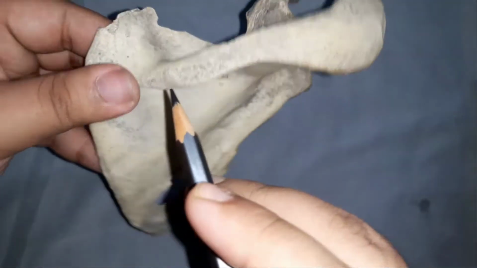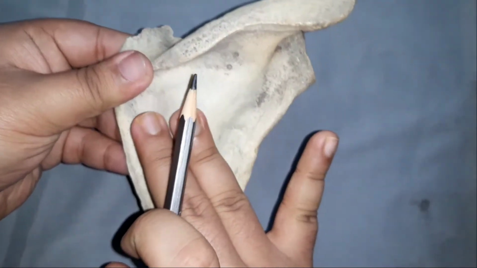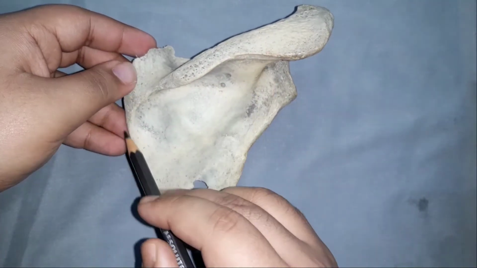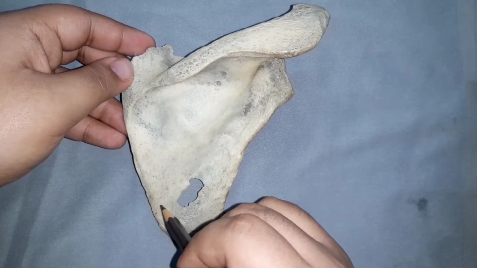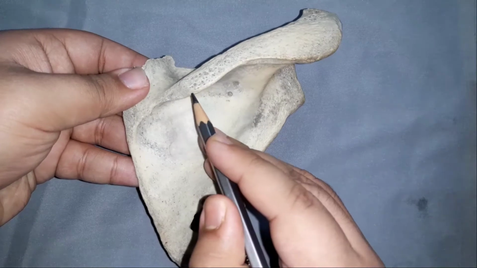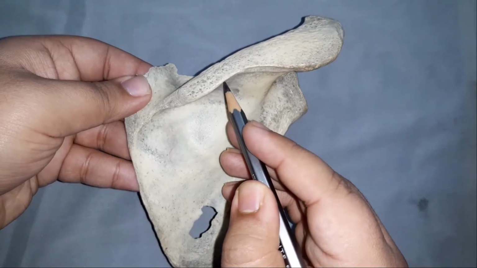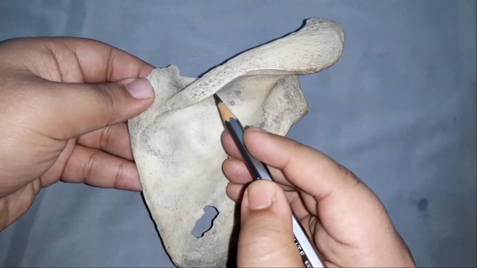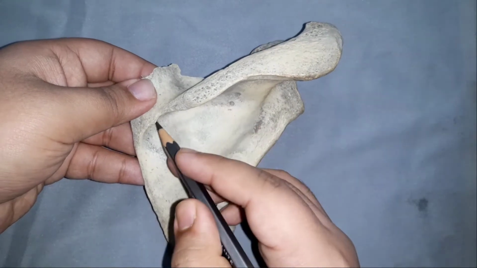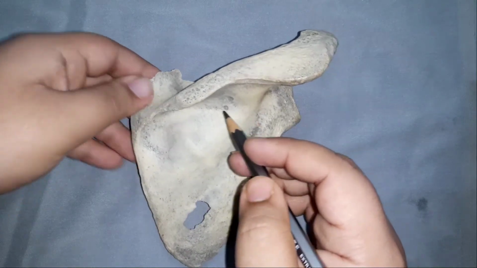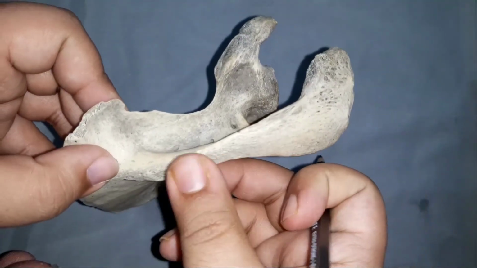Okay. Again, this is the infraspinous fossa. Medial two-thirds of the infraspinous fossa, including a little bit of the lower border of the posterior margin of the spinous process, will give origin to the infraspinatus muscle. What about the spinous process?